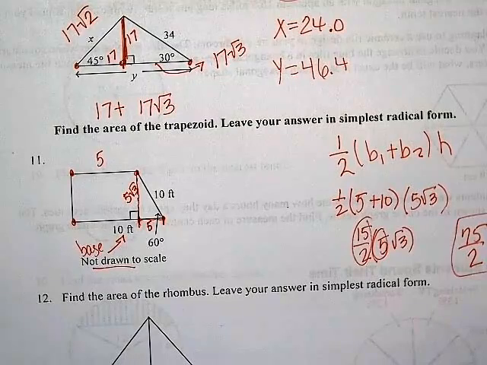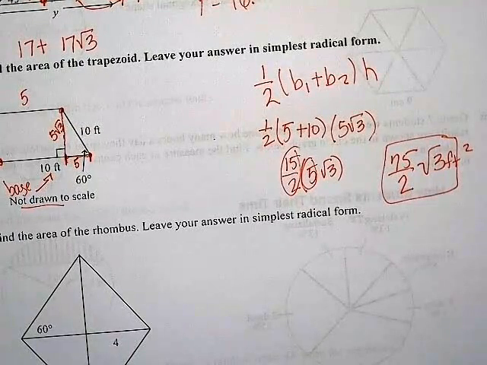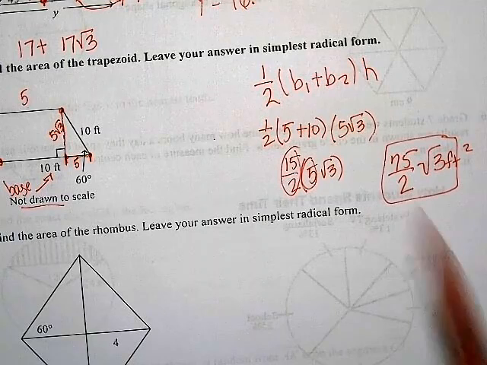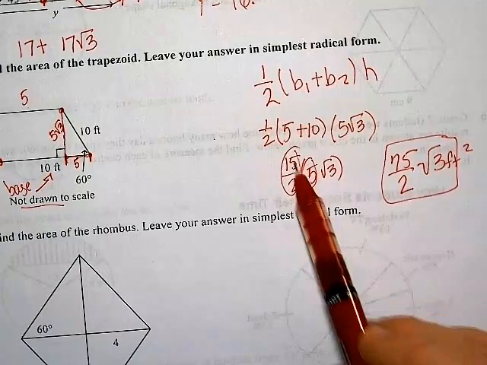That's how they want you to record your answer. It's in feet squared. If you changed it over and multiplied it all out, and matched them up, you'd be just fine. How'd you get 15 over 2? 5 plus 10 is 15. 15 times 1/2 is 15 over 2.